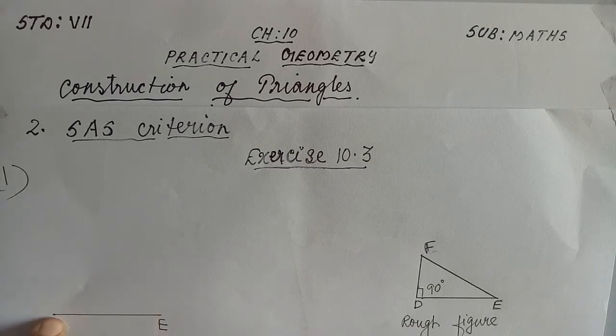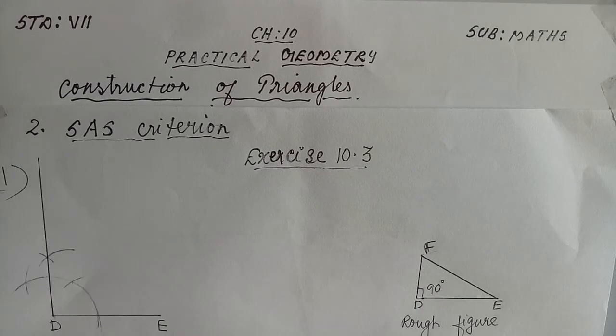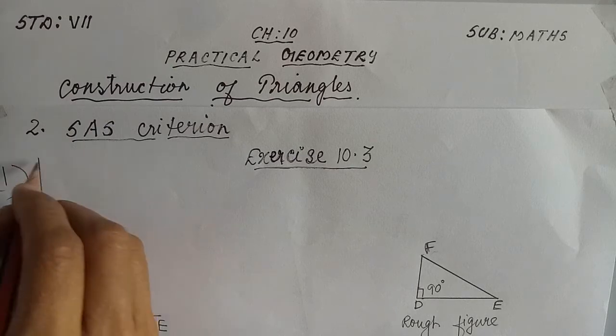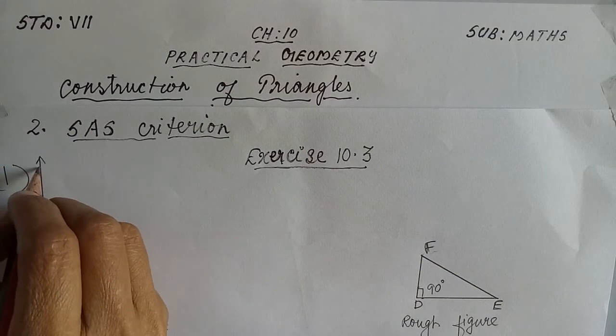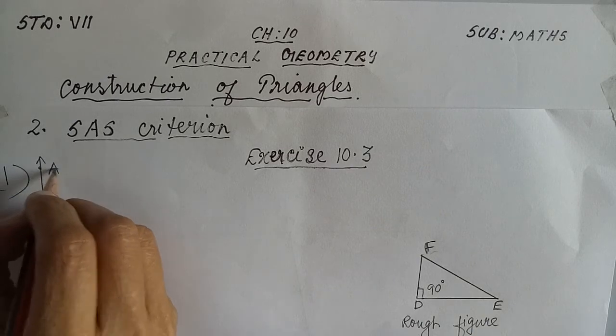At the point D, construct a perpendicular to line segment DE. How to draw the perpendicular line, you have already learned in your previous class. So using the compass, draw the perpendicular line segment. Let this be DA.